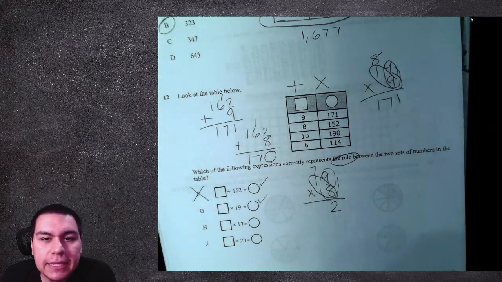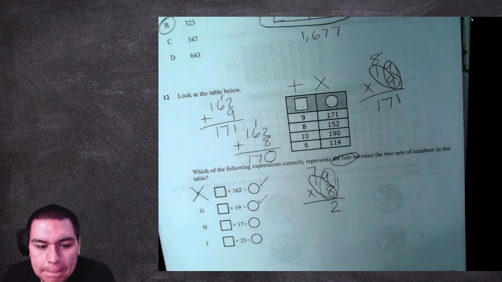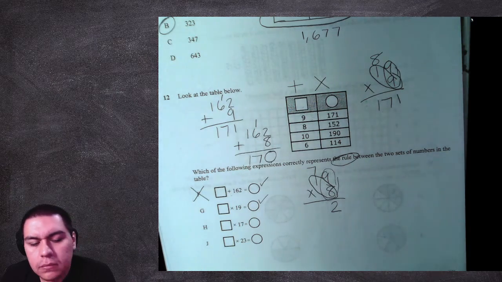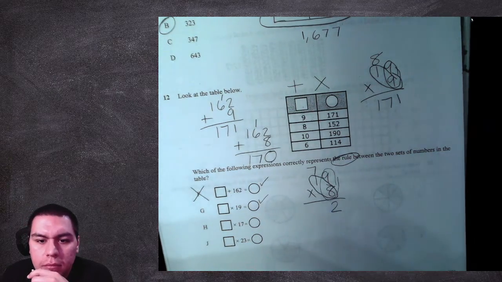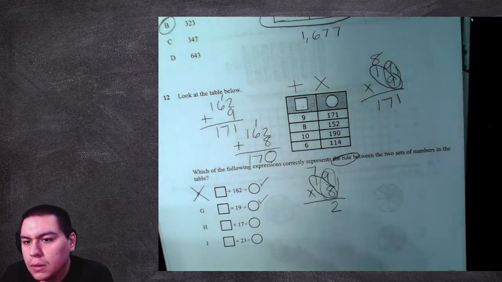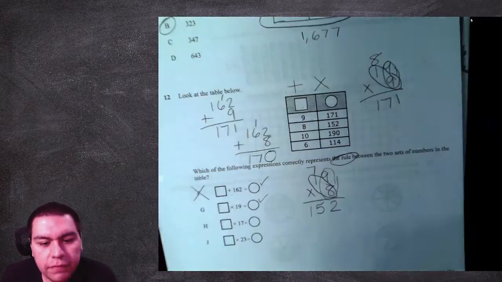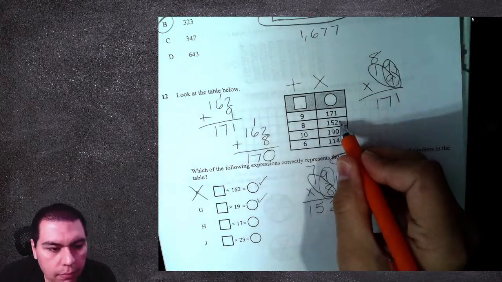What's 8 plus 7, Nakai? 15. 152. That matches.